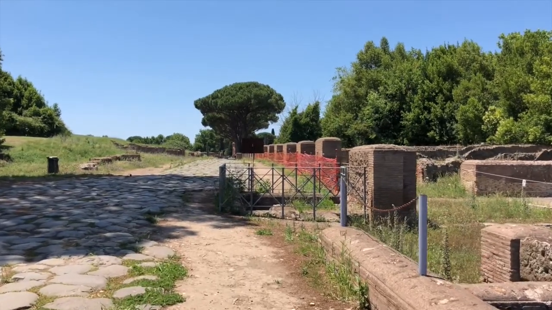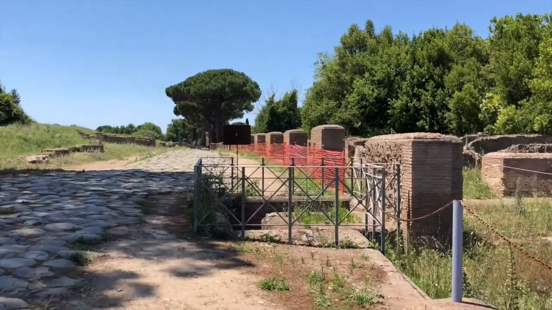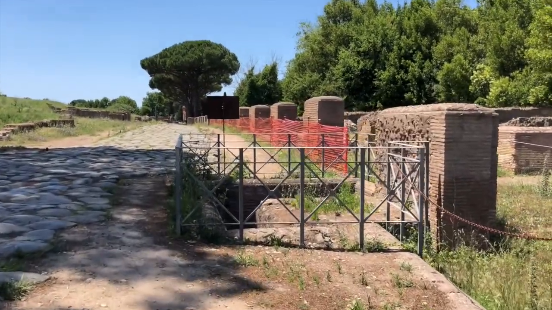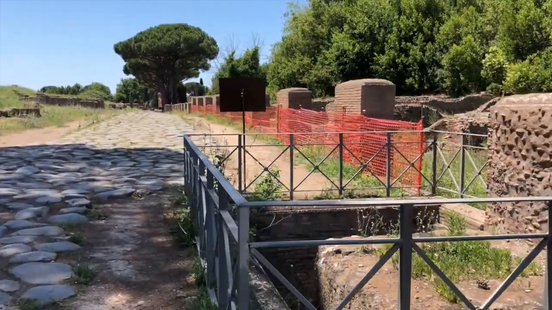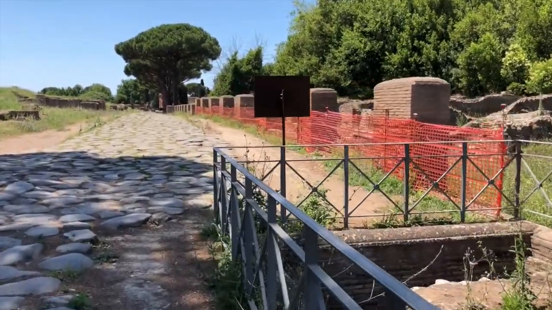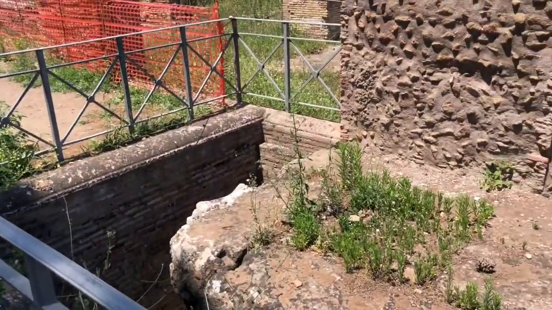This area was a sort of dangerous area, being so close to the coast. Even though through history, even some of the popes have been trying to bring Ostia back to life.